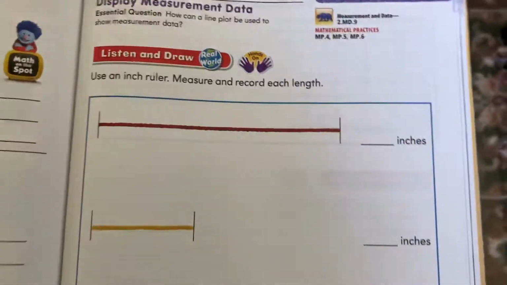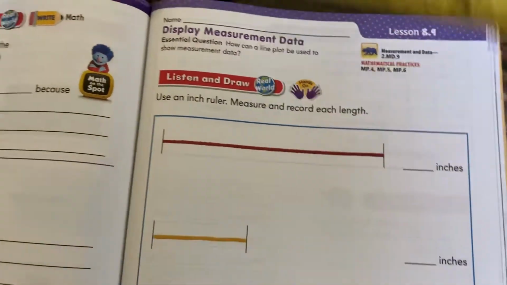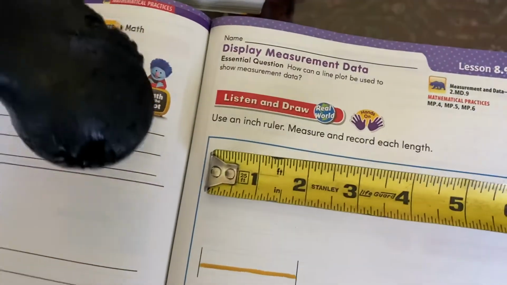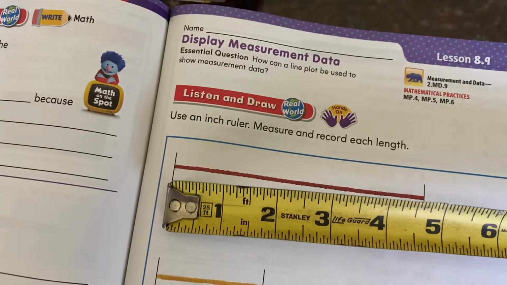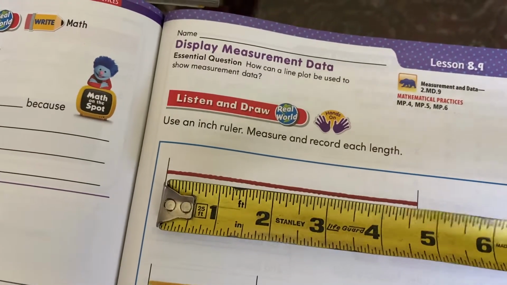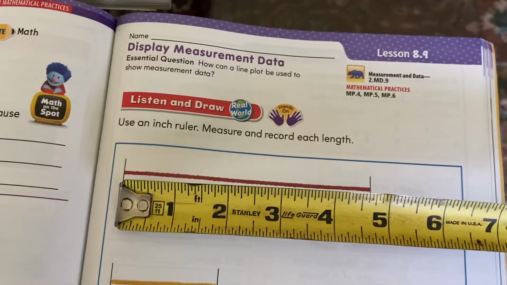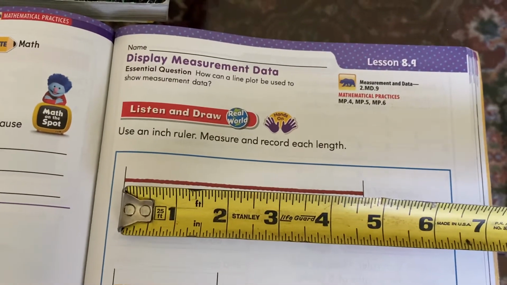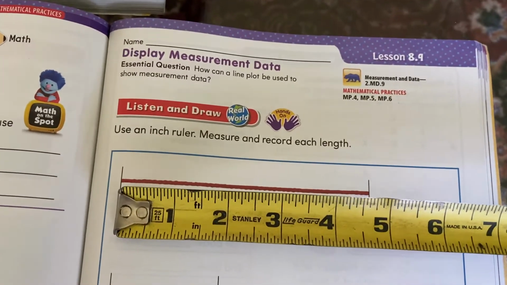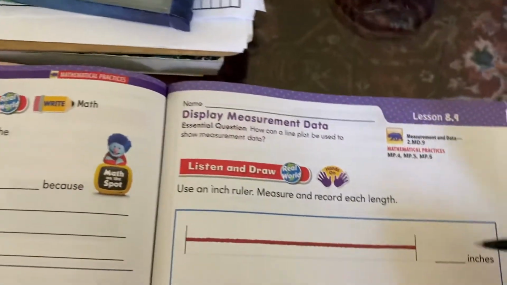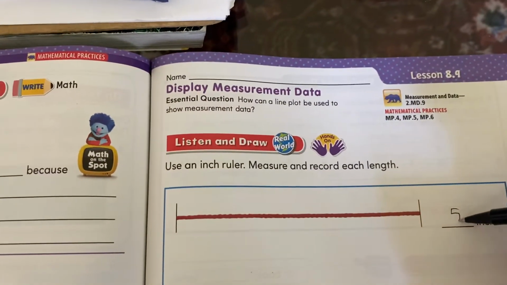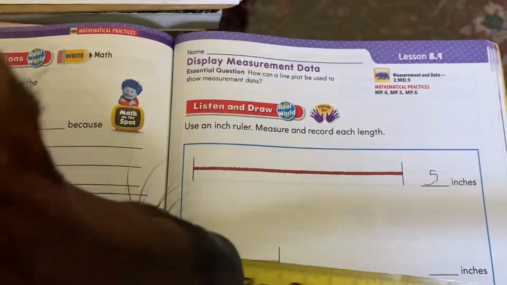Okay, so right now I am using my measuring tape because remember, I do not have a ruler at home, but my measuring tape is just fine. And I can see that it is about 5 inches long. Not quite, but about 5 inches long. I'm going to record that for that string.